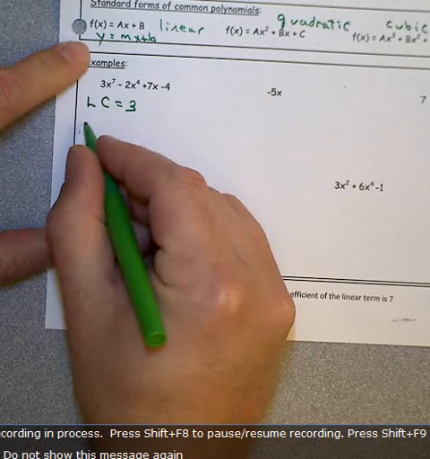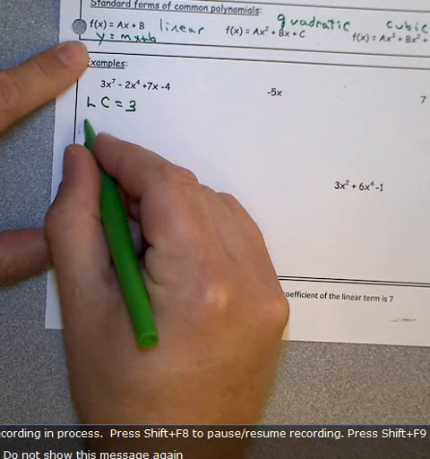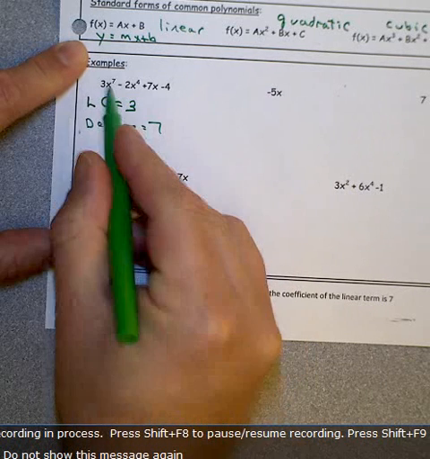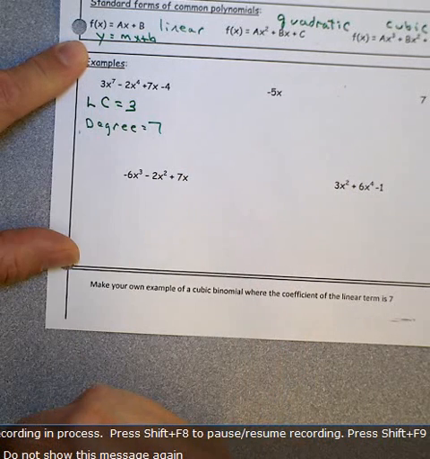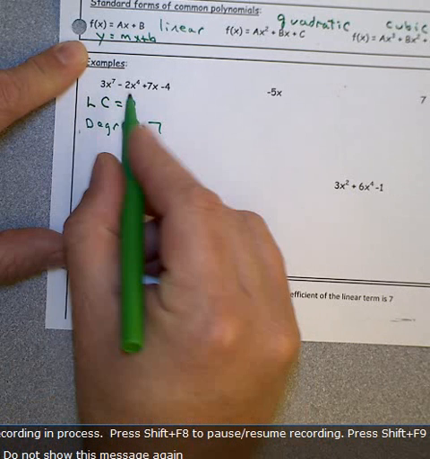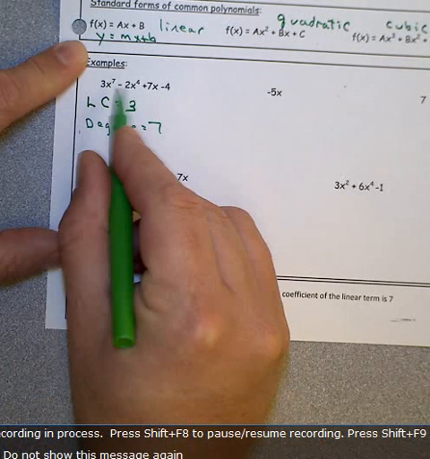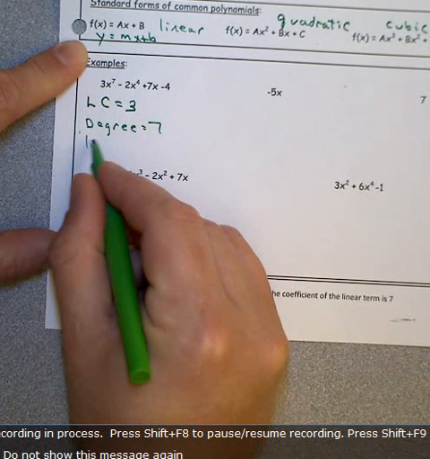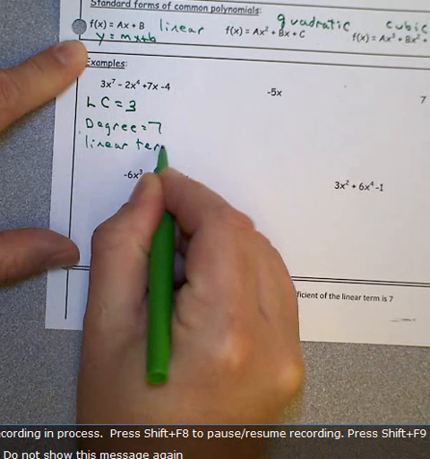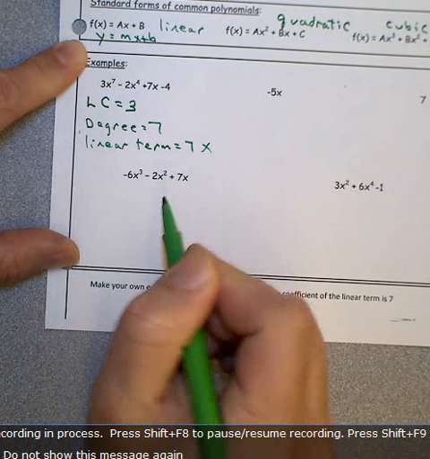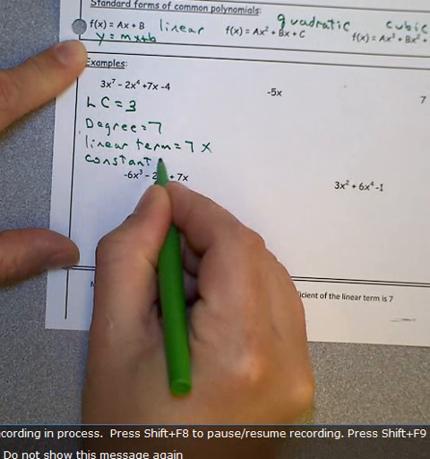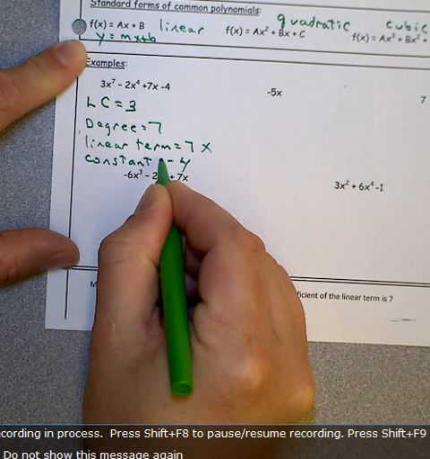So the leading coefficient's 3, the degree is 7, the highest degree of the polynomial. This one does not have a quadratic term. There's no squared term, but it does have a linear term. So the linear term is 7x. It also has a constant term. The constant is negative 4.